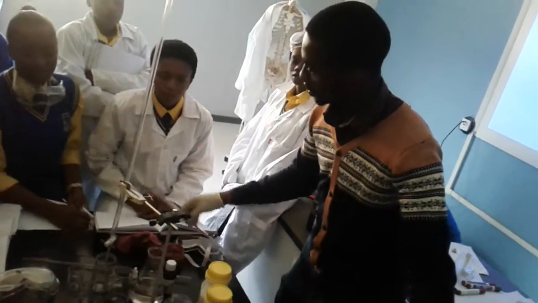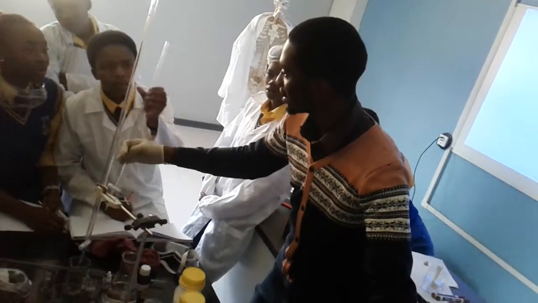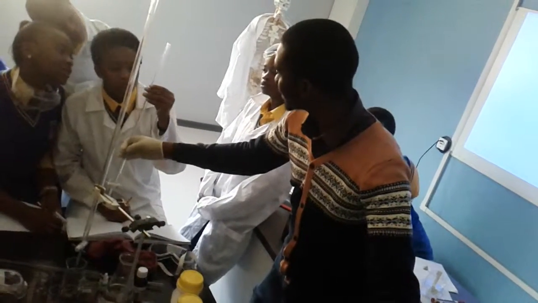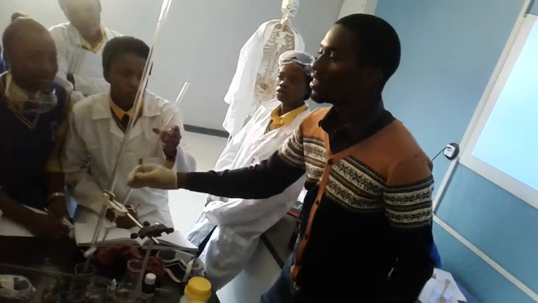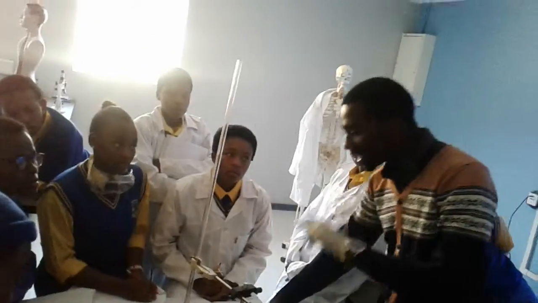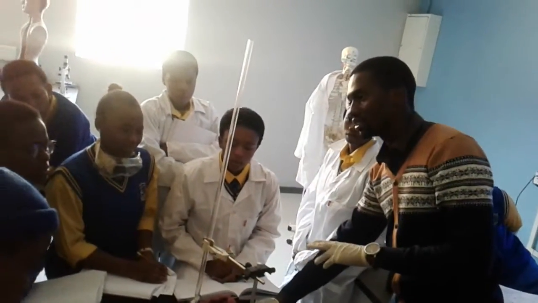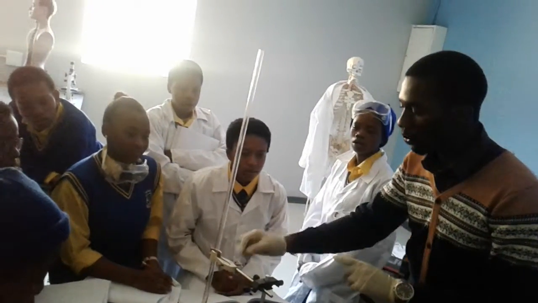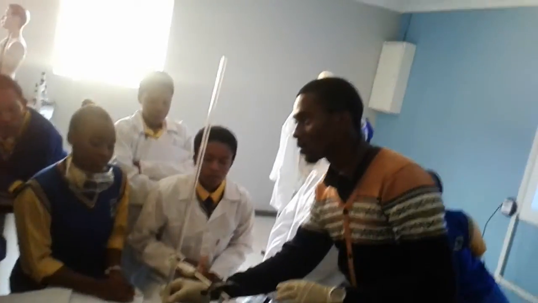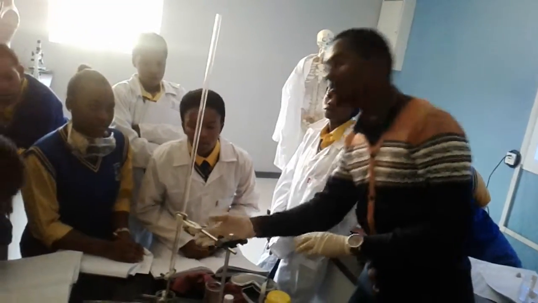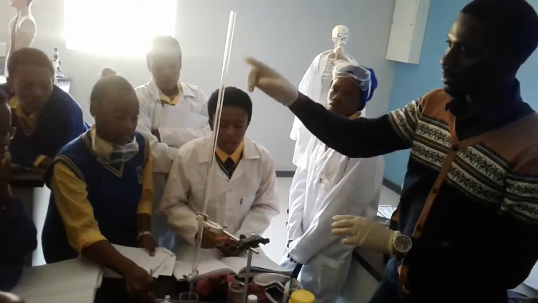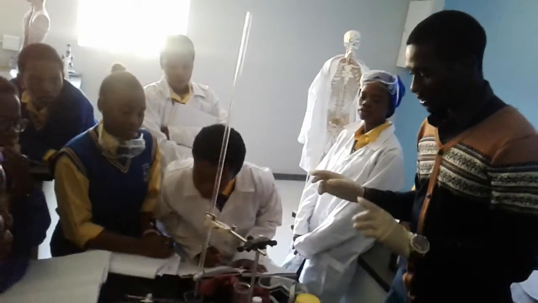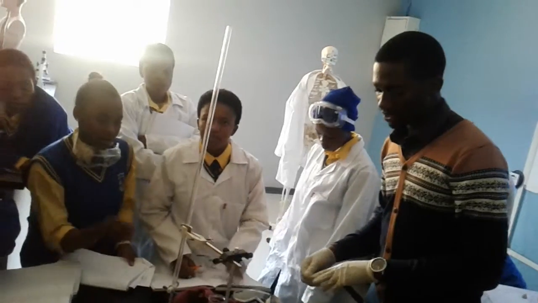Okay, look here. Where does it start? The first initial measurement is always at 0. So when it's full, it's going to read 0. When it's empty, it's going to read 50. Do you see? It's opposite. When it's empty, it measures 50. When it's full, it measures 0. We count them. Okay.